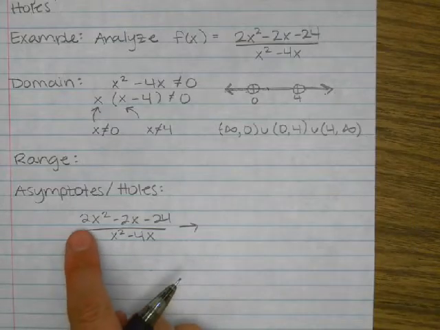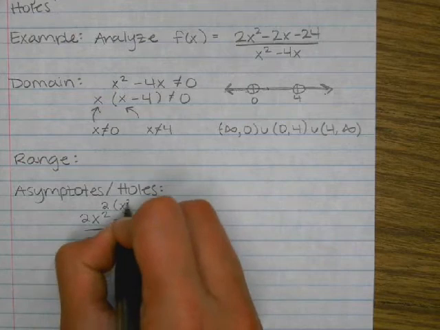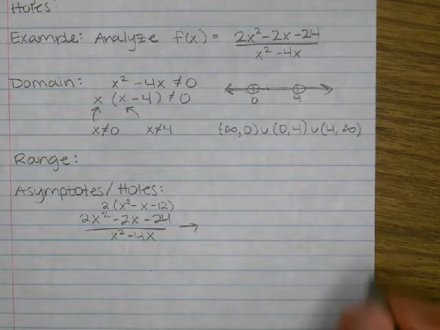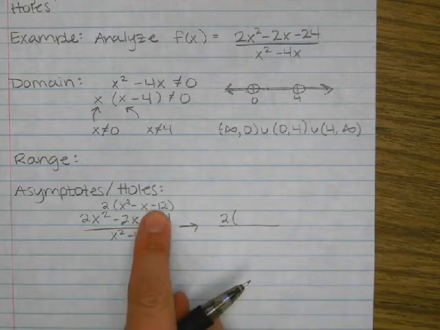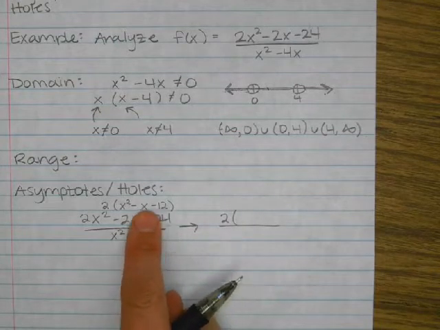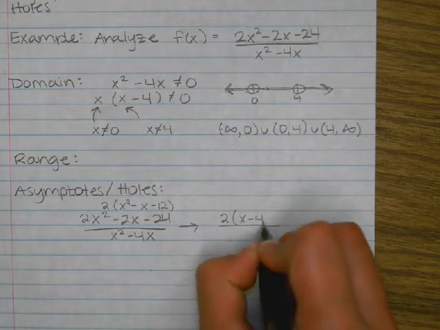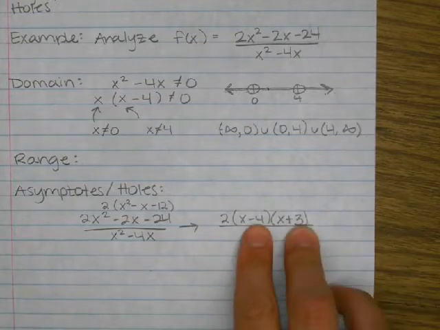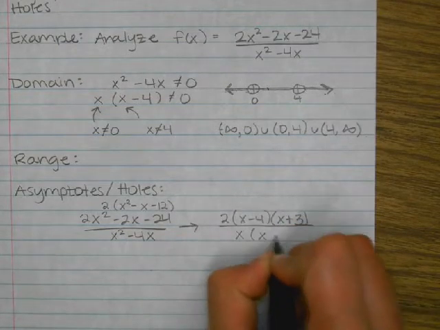And on the top, I can see that I have a greatest common factor of 2, so I'll go ahead and take that out. And that leaves me with x squared minus x minus 12. So on the top, I have that GCF of 2, and then I'm looking for two numbers that are going to multiply to negative 12, but add to negative 1. And the two numbers that would multiply to negative 12, but add to negative 1 would be negative 4, so I have x minus 4, and positive 3. So they multiply to negative 12, add to negative 1. And then we already factored the denominator, so I'm going to go ahead and write that factor in here.